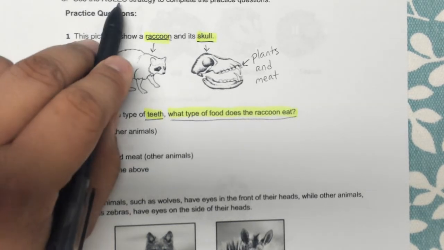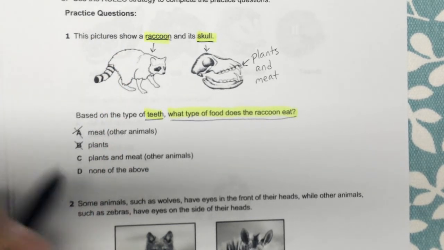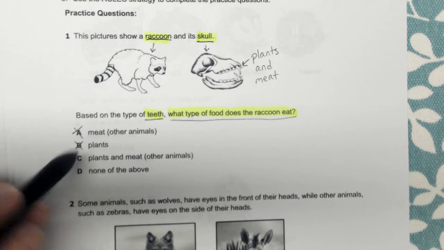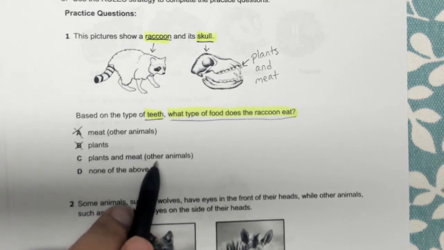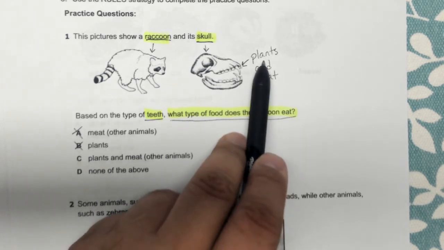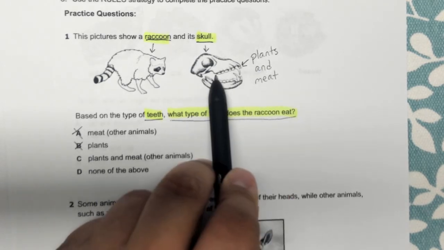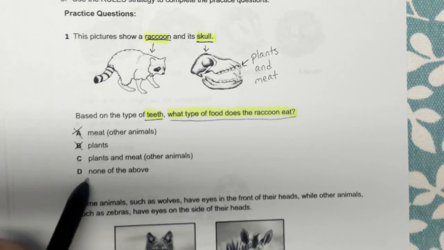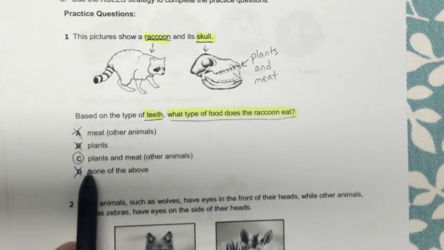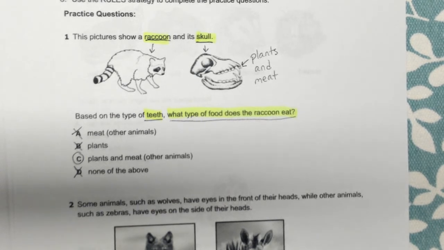So now we're on the E part of our rules. So now we have C and D, so it has to be either C, plants and meat, or it has to be D, none of the above. And if I look at C and I say plants and meat, other animals, that's where the meat would come from. It matches the plants and meat that I labeled here for my skull, so it can't be D. So our answer has to be C, and C would be the best choice for our answer.